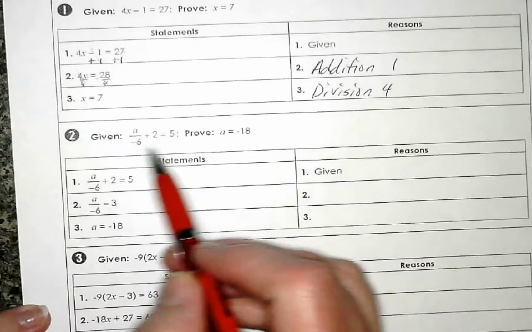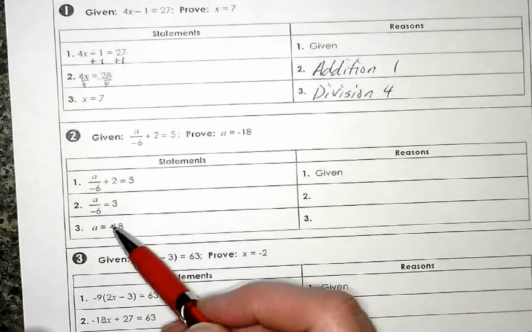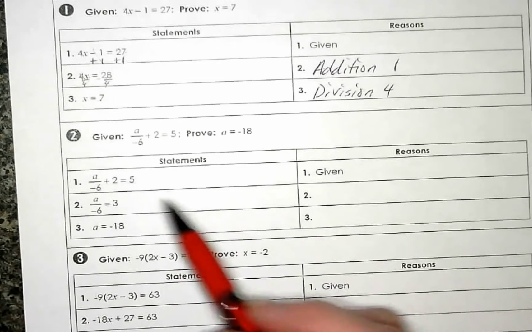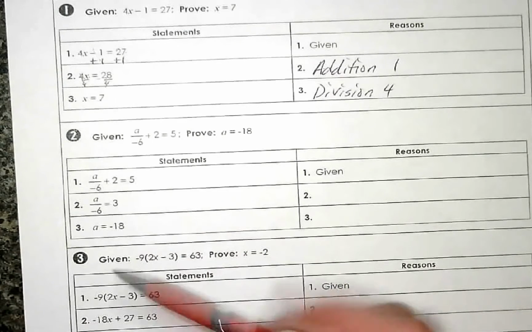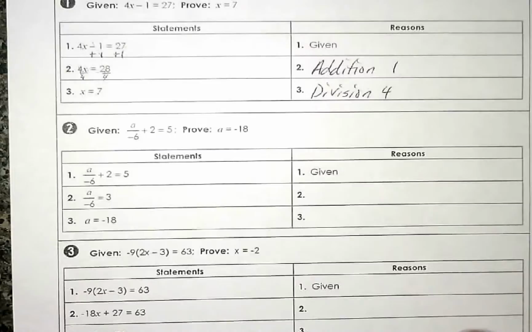Number 2, we're given this. We want to end with this. Sometimes they're 2 steps, sometimes they're 4. Well, I'm sorry, they're not going to be 2. But sometimes they're 3, 4. They can go up past 20. Okay, it just depends on the problem.